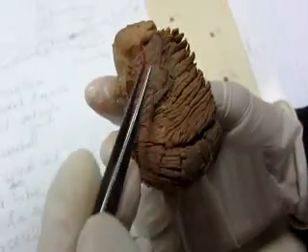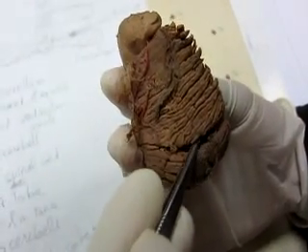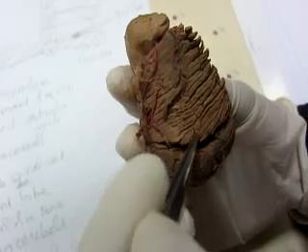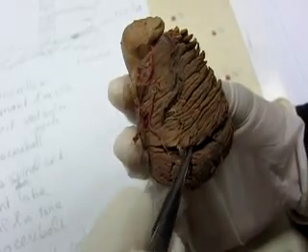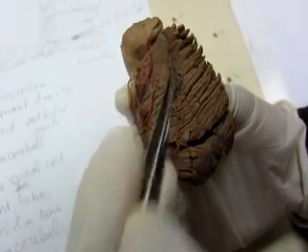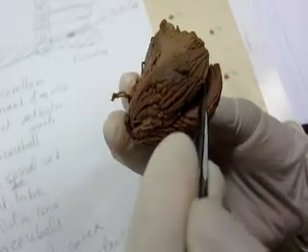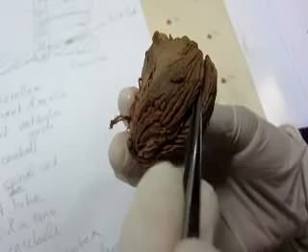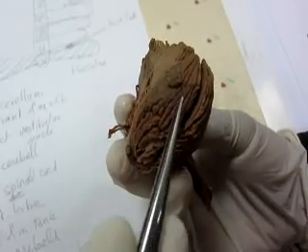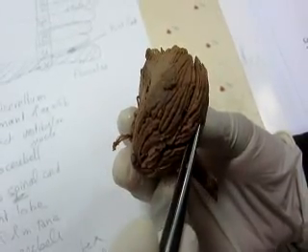And then on the superior surface we are going to identify the primary fissure, which separates the anterior lobe and the posterior lobe. And here we are going to see the horizontal fissure, and this horizontal fissure separates the superior and inferior surfaces.